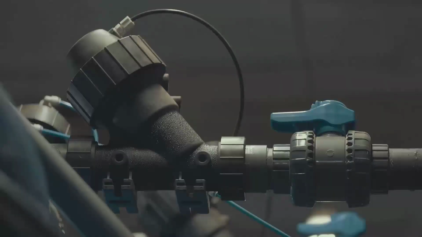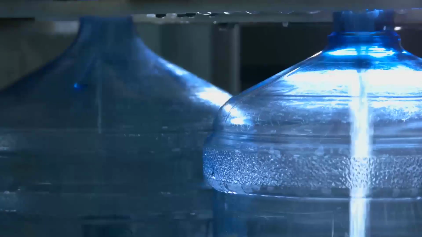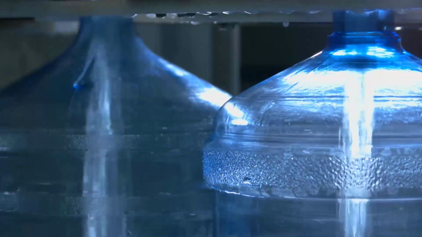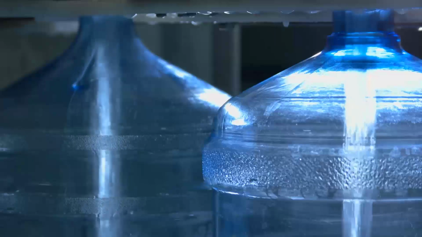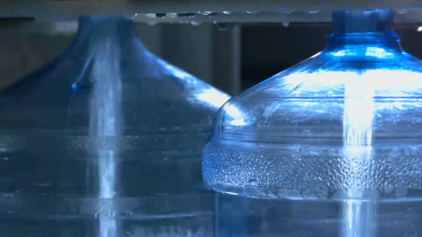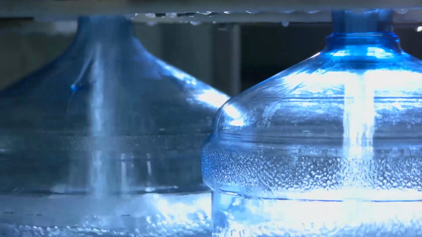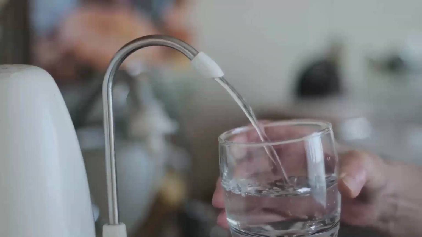Lastly, we have UV systems, the high-tech heroes of water purification. They use ultraviolet light to kill bacteria and viruses, offering a chemical-free purification method. These systems are especially effective in areas where microbiological contaminants are a concern. On the downside, they're not effective against chemical contaminants and they require a steady electricity supply to function.